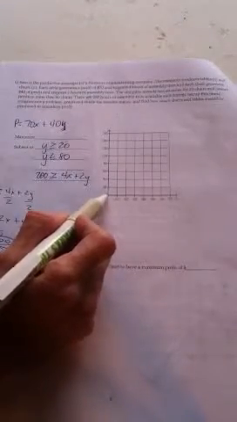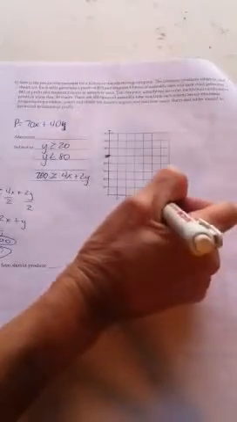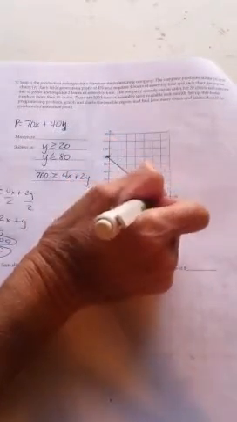So we have one point at (0, 100) and one point at (50, 0). Let's plot the (0, 100) and the (50, 0), draw a line, and that will be our assembly line.